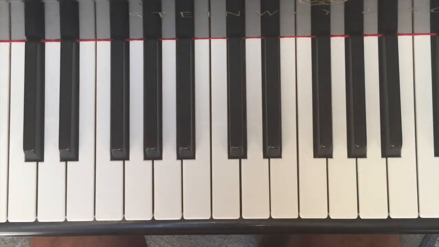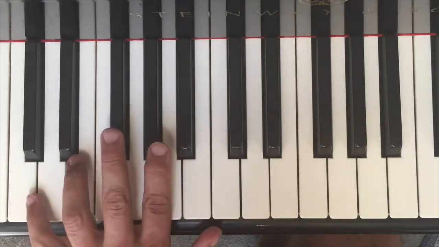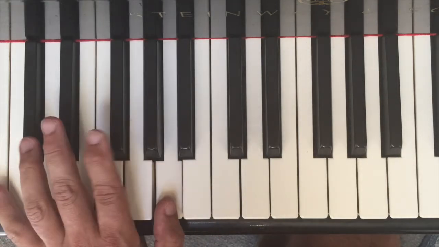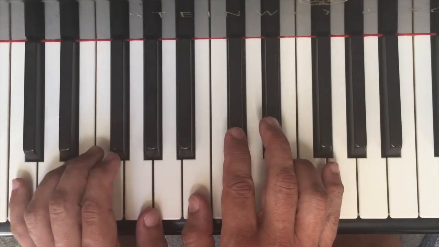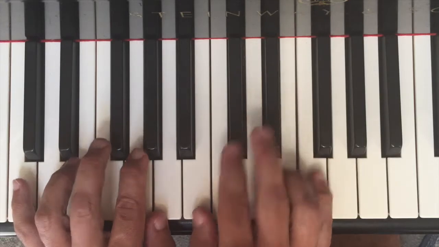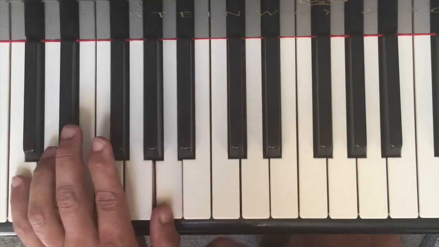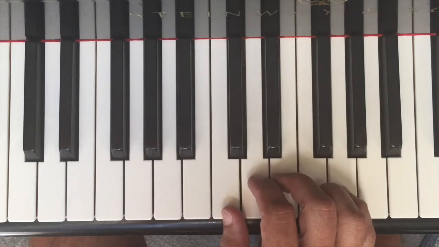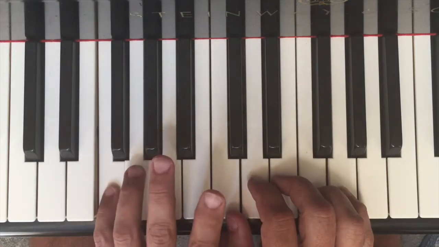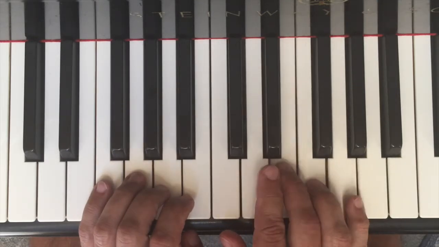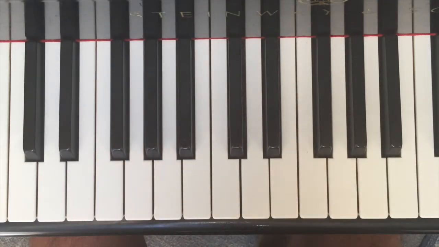I can do the same thing again using E. Whole tone, semitone. Skip up a whole tone, semitone. I can do the same again with F. I could do the same with G.